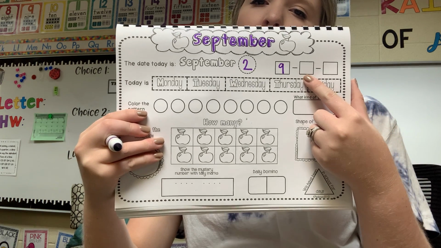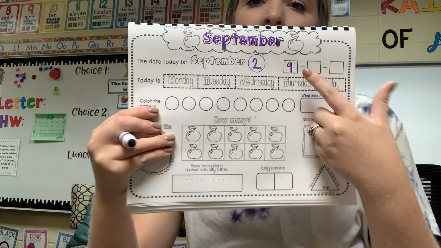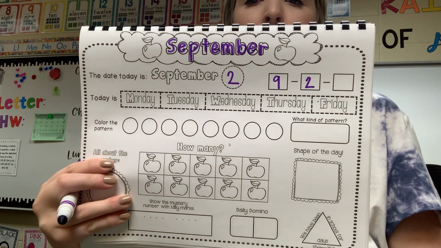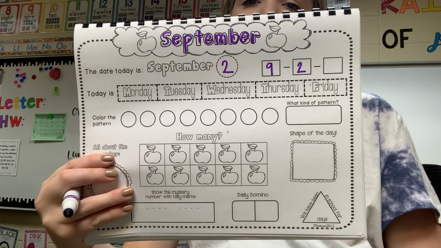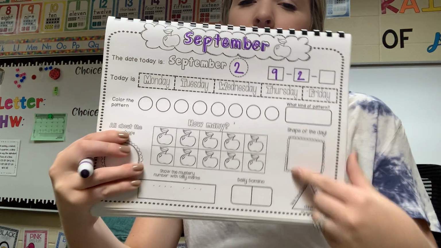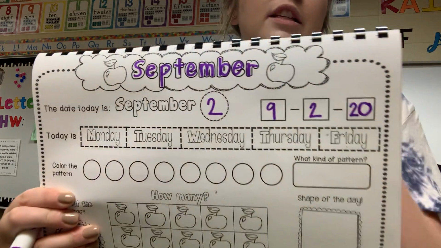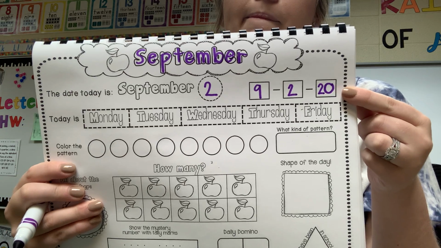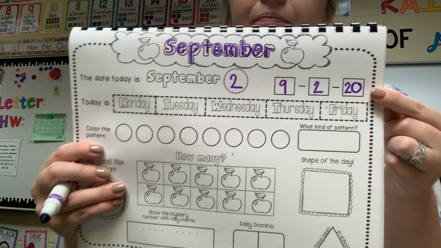And in the middle, it wants to know how many days in September we've had. So this is the second day in September. So we're going to put a 2 in the second box to show how many days we've had in September. And then in our last box, it wants to know the year. So the year is 2020. So we're going to make a 20. We have to have a 2 and a 0. And the 2 comes first and the 0 comes last. Just like this.